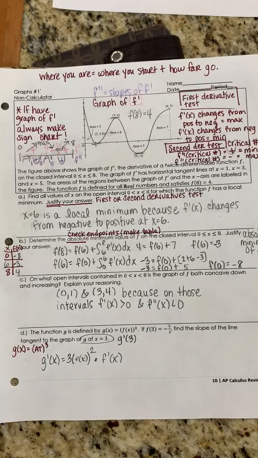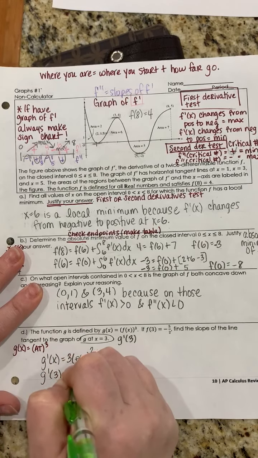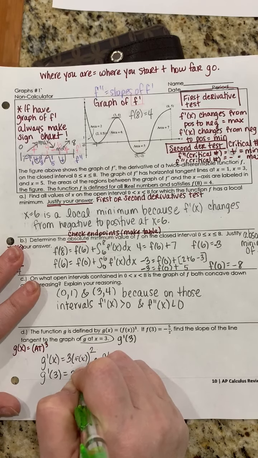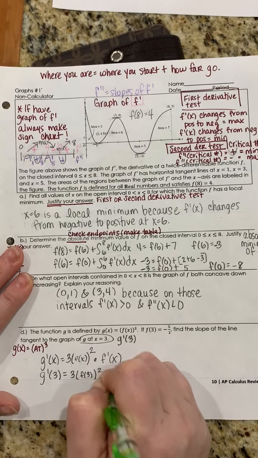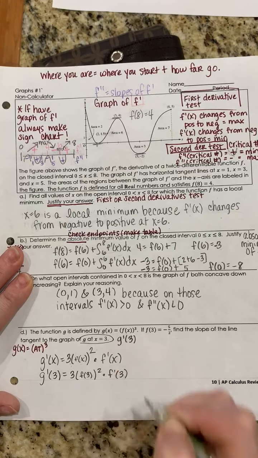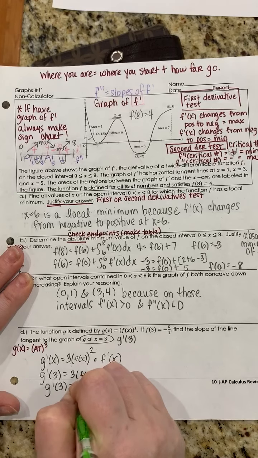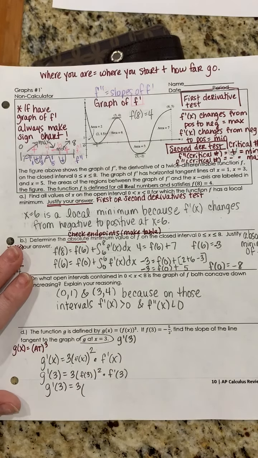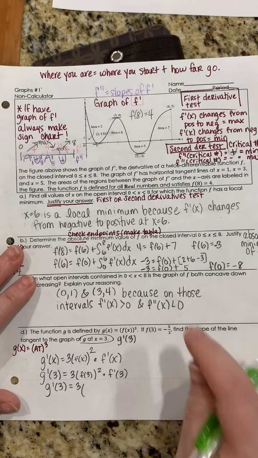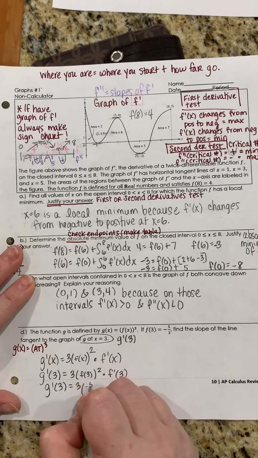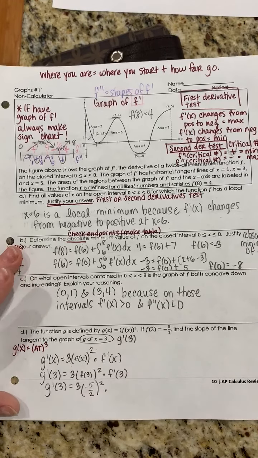And now I just need g prime of 3, which is 3 times f of 3 squared times f prime of 3. So g prime of 3 equals 3 times. Now, f of 3, they told me, was negative 5 over 2, squared times f prime of 3.